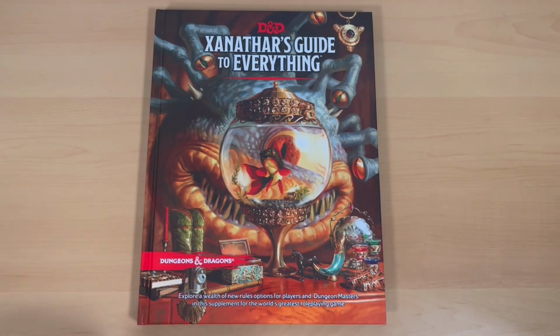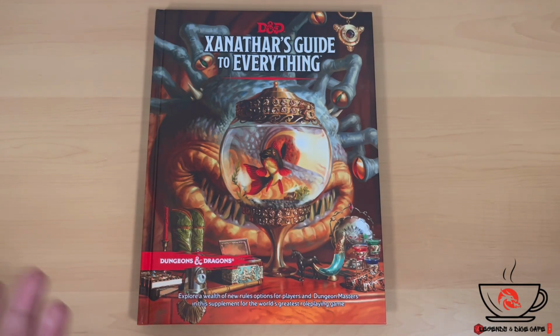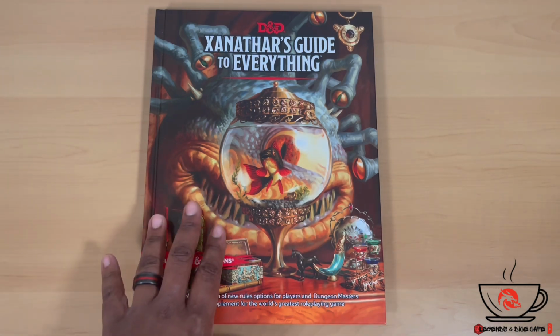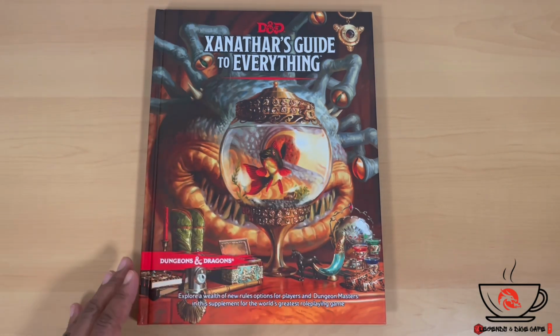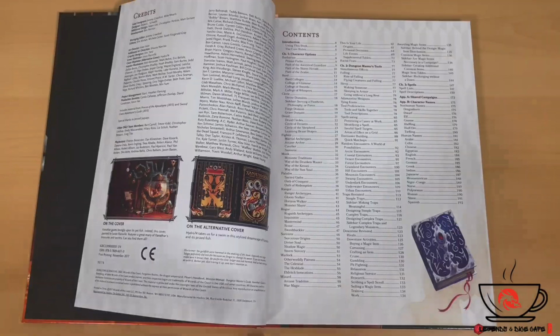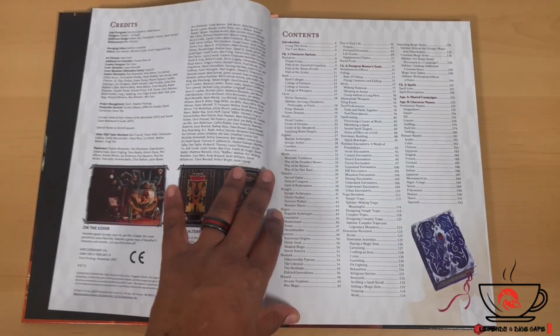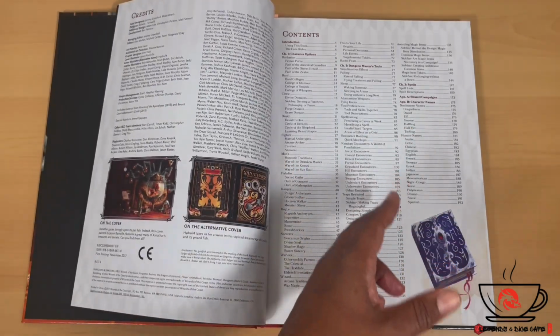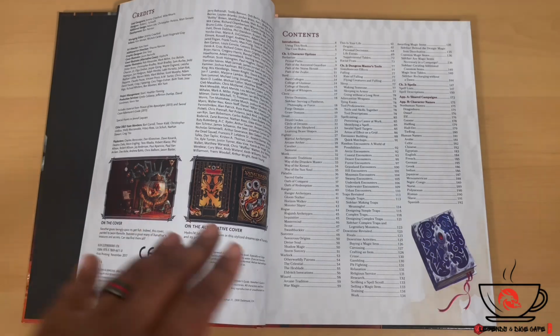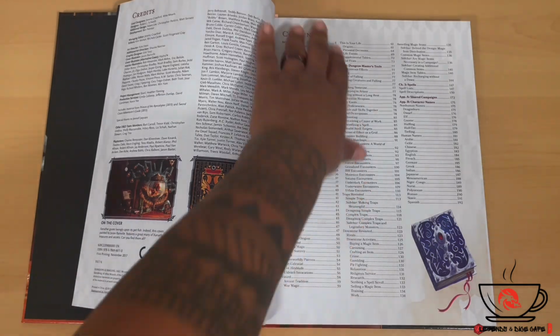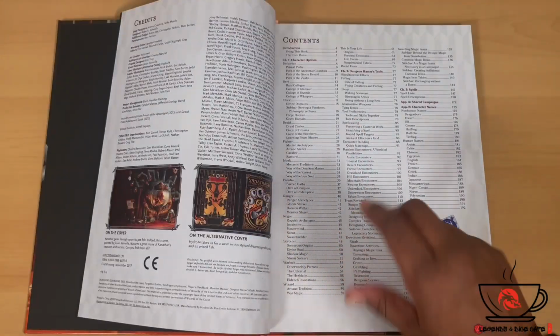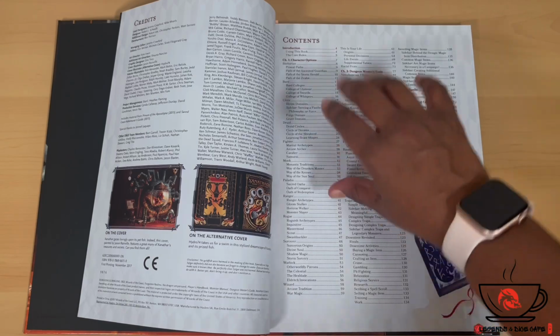All right, so let's open it up. Xanathar's Guide to Everything. One of the first things that pops out is the cover. I think the cover art is pretty dope. So far, the main thing that I've honestly looked through this for was the random name chart. I did take some time to go through the book over the past couple weeks. What stuck out to me the most were the Dungeon Master tools. So let's get into it.